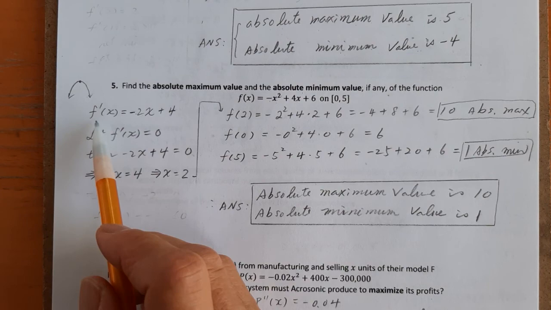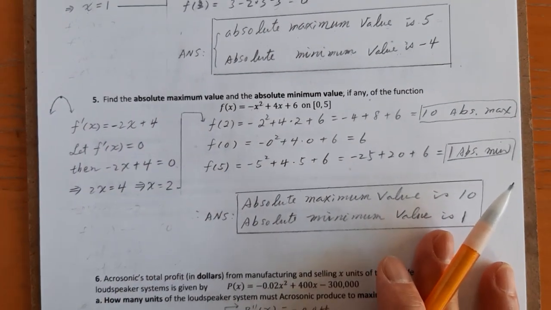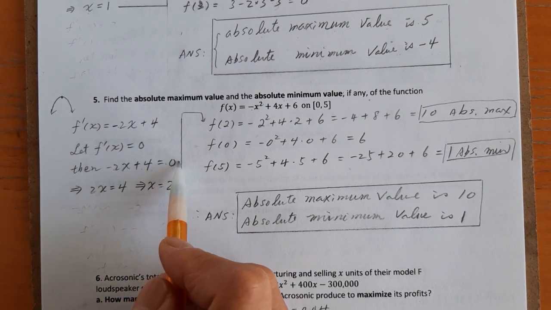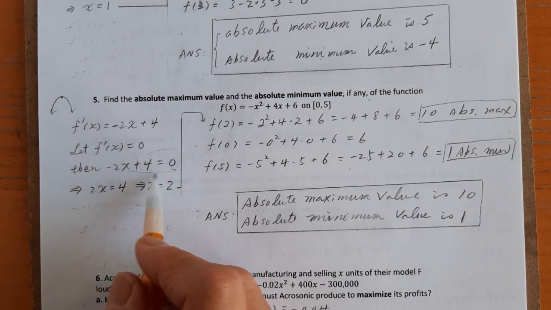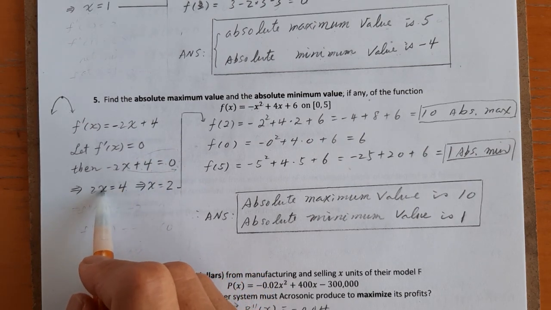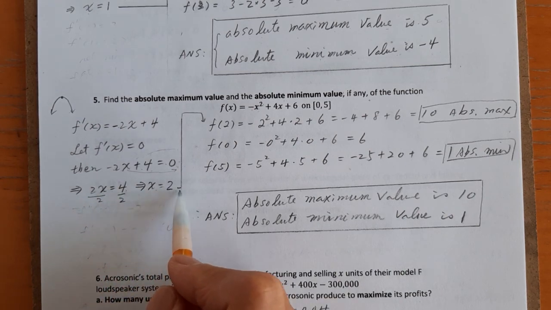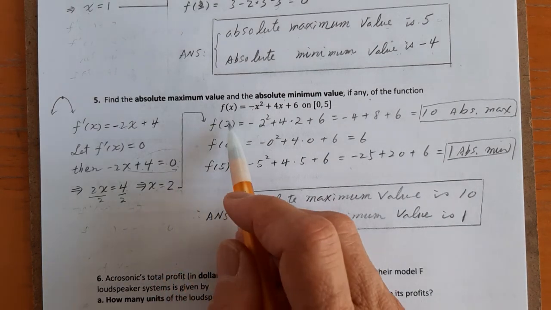So we got the first derivative function, and that equals 0. So -2x plus 4 equals 0. Then 2x move over, get 4 equals 2x, divided by 2 on both sides, get x equals 2. That's the critical number. And find the function value when x equals 2.